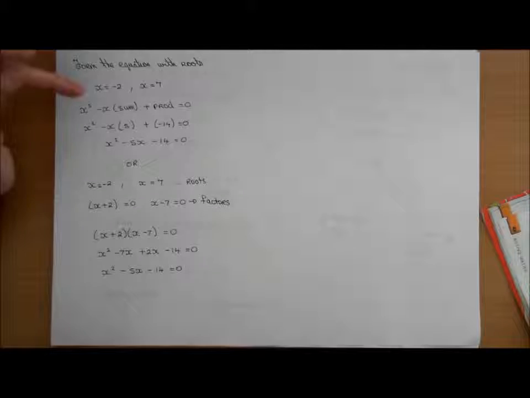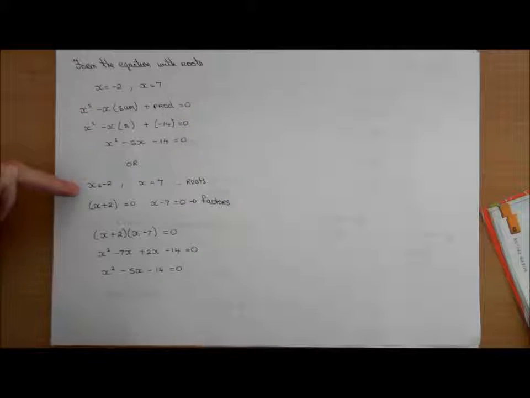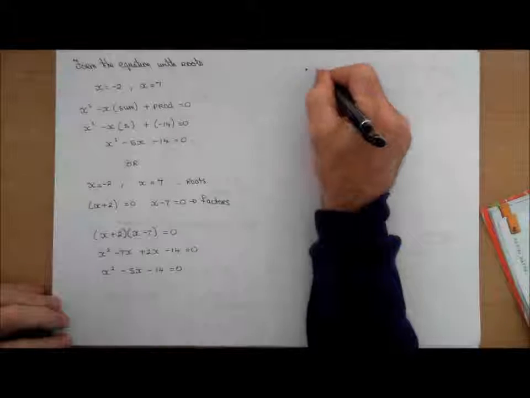Now what I'm trying to show you, if I give you roots, there's more than one way of getting the equation. The easiest way to get it is to say x squared minus x times the sum of the roots plus the product of the roots. But if I have the roots, what could I get from the roots? The factors. And how do you go from the factors to the equation? You multiply them out. So you could do it either of those ways. I don't think there's any great saving.